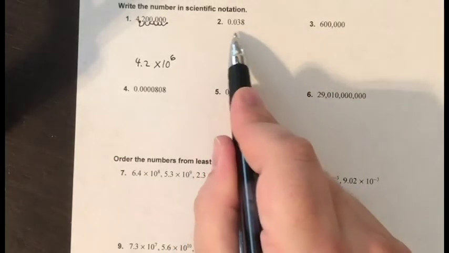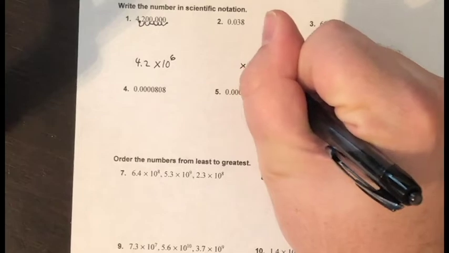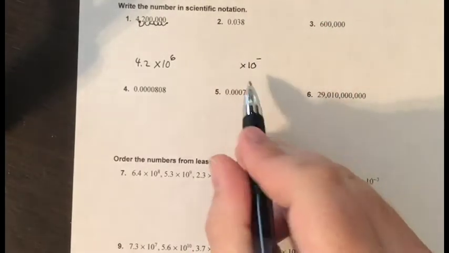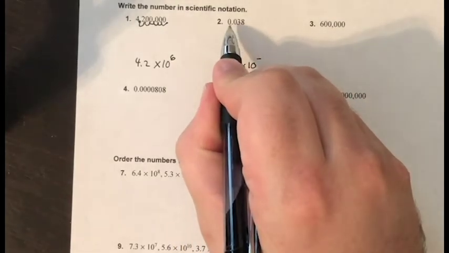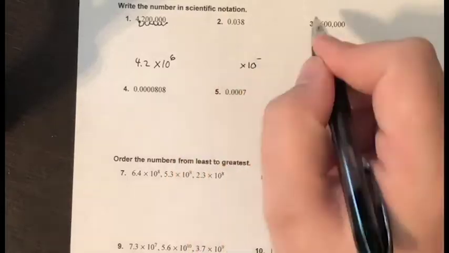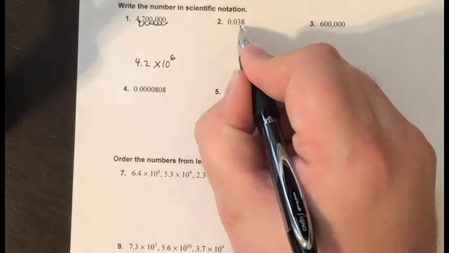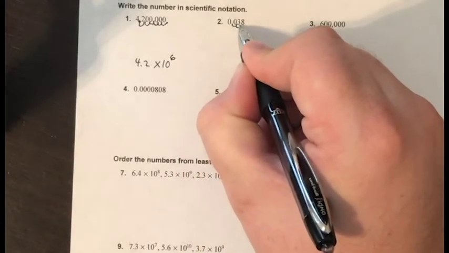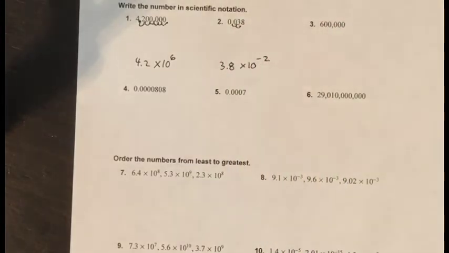Now look at this one. I have a decimal number, so automatically I know that this is going to be a negative exponent because it is a small decimal. My job is to take this decimal and move it so that my factor is between 1 and 10. So where I'm going to move it will be right here to make 3.8. So how many times did I jump? 1, 2. So I have 3.8 times 10 to the negative 2.